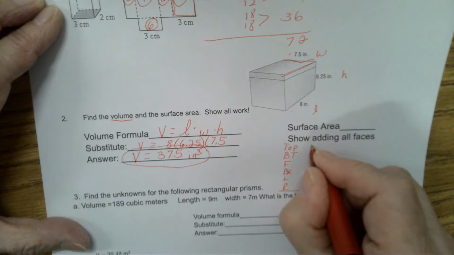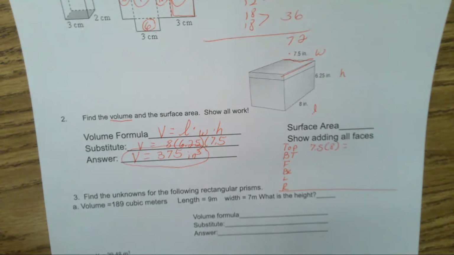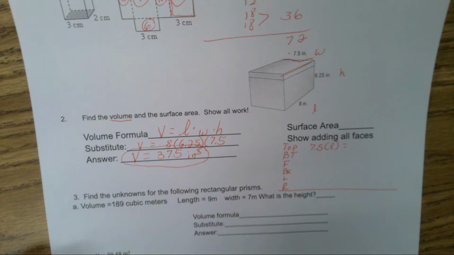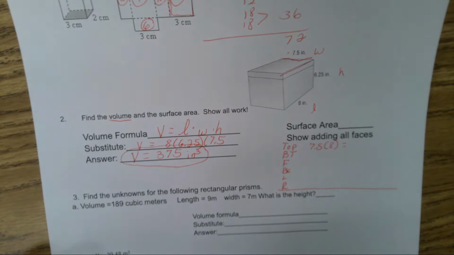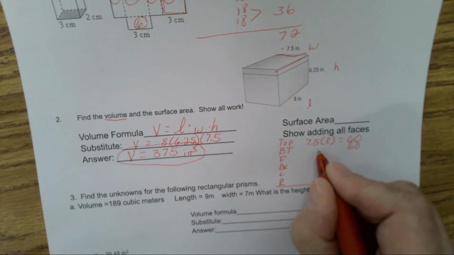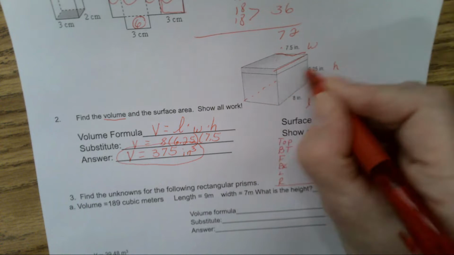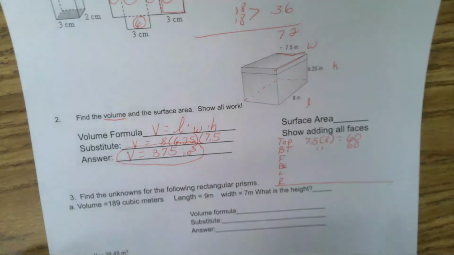So 7.5 times 8, and there are 2 of them. 60. So I write 60 down twice because the top and the bottom are the same.